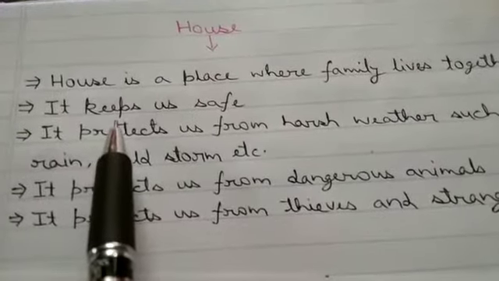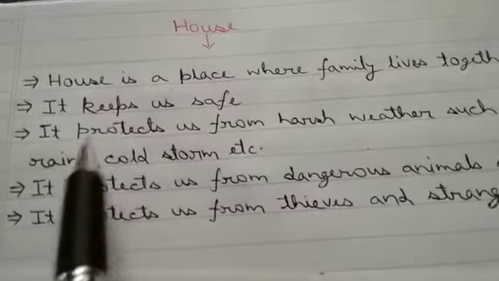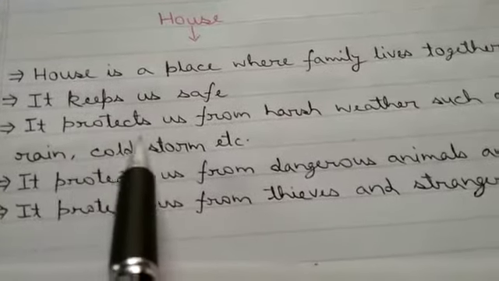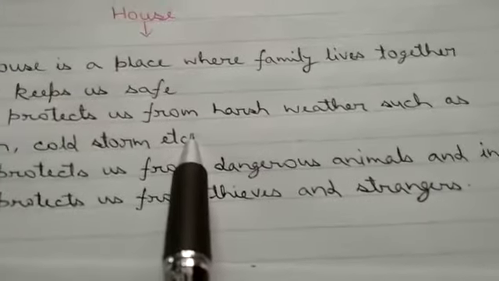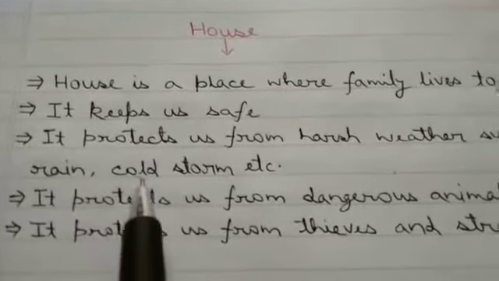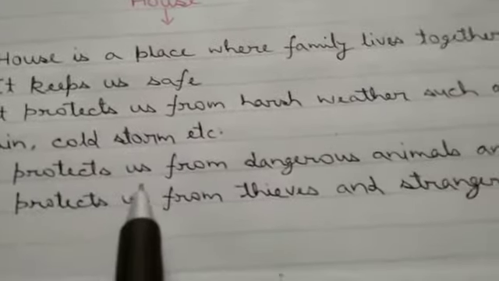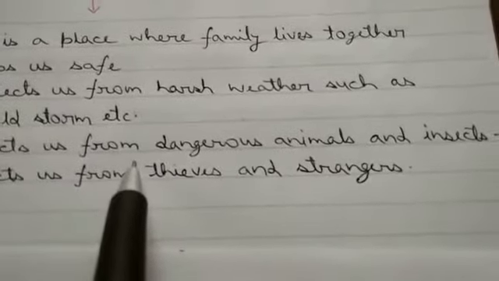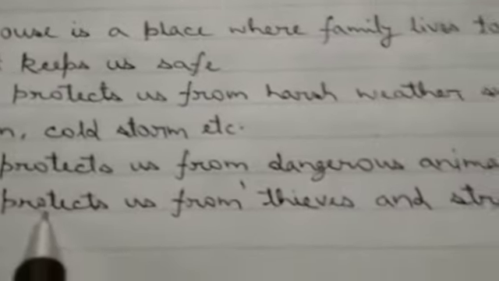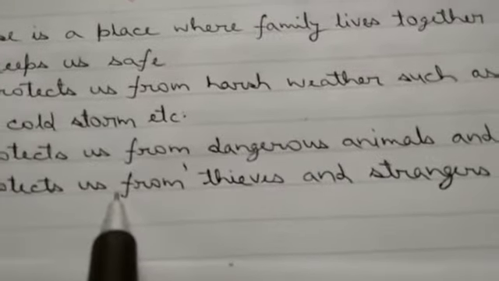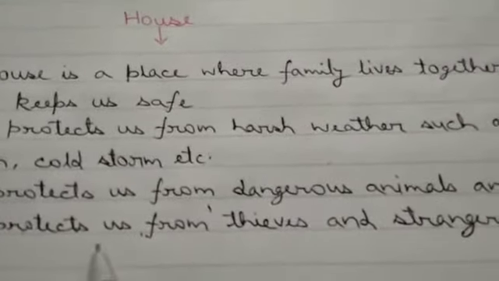House keeps us safe. It protects us from harsh weather such as rain, cold, storm, etc. House protects us from dangerous animals and insects. It protects us from thieves and strangers. So now you know why we need a house.